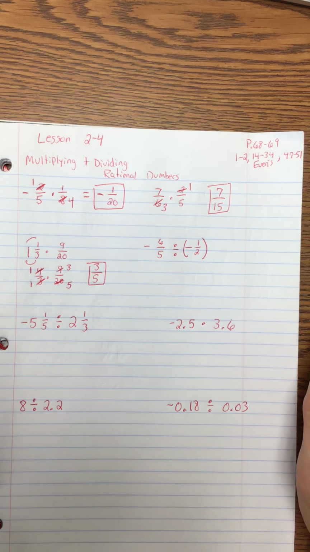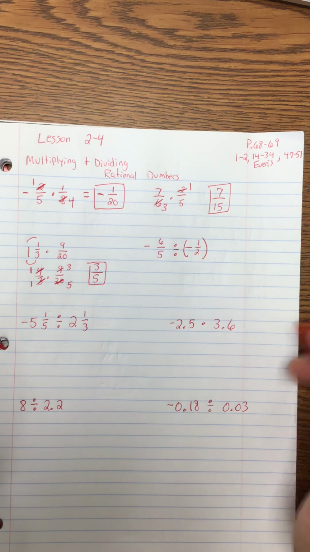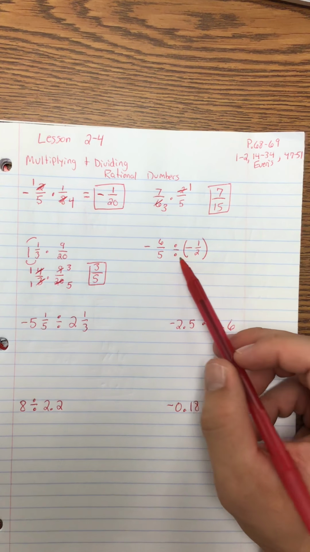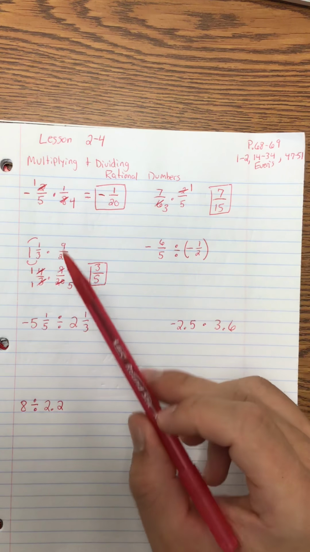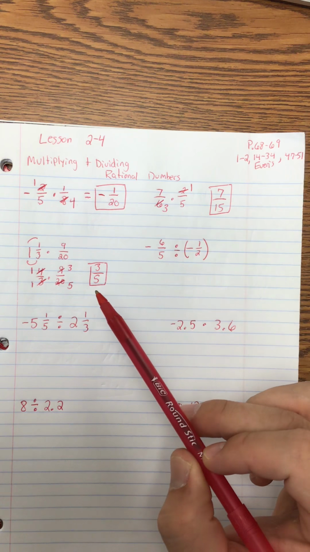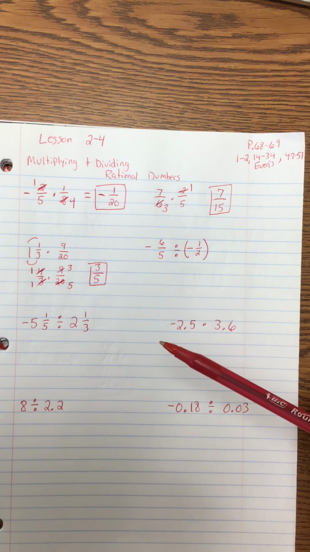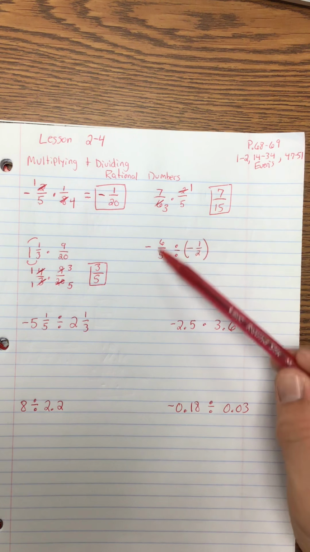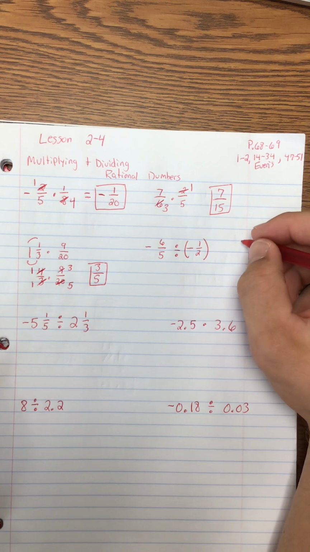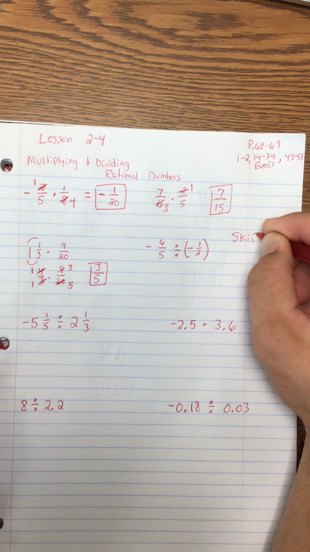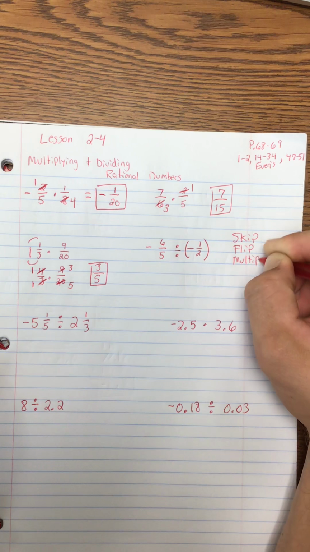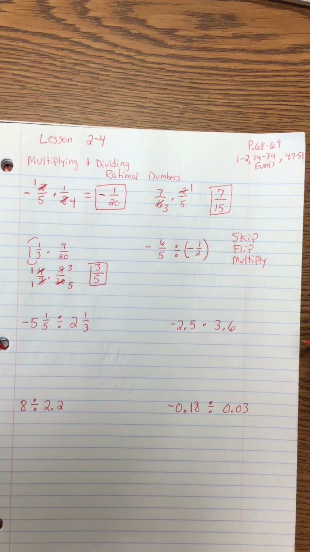3/5. All right. Now, with dividing fractions, we are basically going to be doing the same thing as we did when we multiply fractions. But there's one step that we have to do first. We actually aren't going to divide fractions. We're not going to do it. So the strategy is called skip, flip, multiply. Or we're going to multiply by the reciprocal.